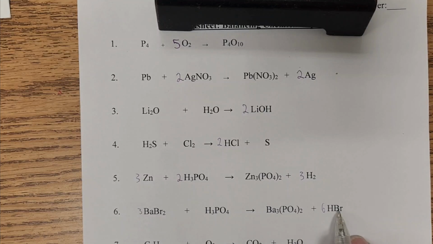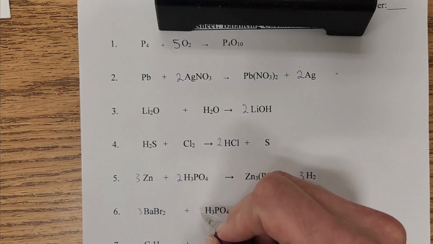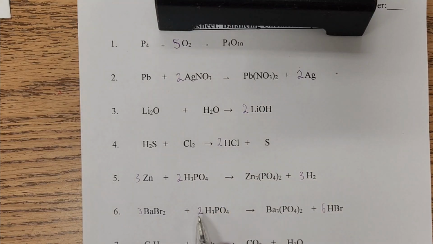Oh, just did bromine. Now let's do hydrogen, since I'm on that topic. 6 hydrogens, what do I need for that? I need to put a 2 right here in order to make this 6 hydrogens. Now, having fixed that, now I got 2 phosphoruses. Do I have 2 phosphoruses here? Yes, I do. Hey, wow, I'm done. 3 barium, 6 bromine, 6 bromine, 6 hydrogen, 2 phosphoruses, or 2 phosphates, 2 phosphates. This is balanced.